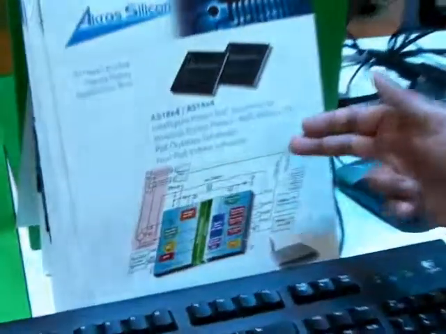Now, this particular part has 4 output rails. I have a first rail. By the way, the efficiency is very, very high. Going from my input voltage of 48 volts, when I go into the first rail, it gives me about 93 to 95% efficiency.